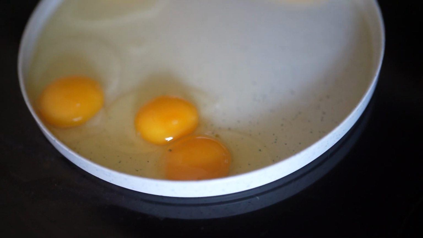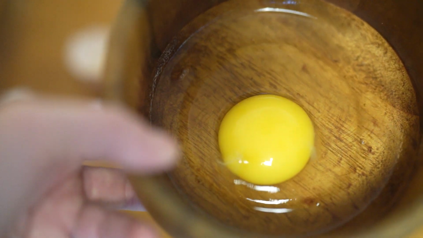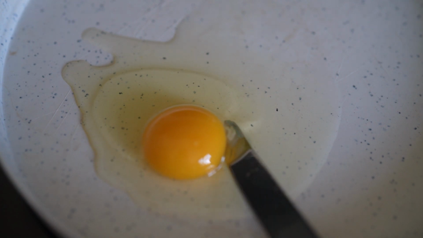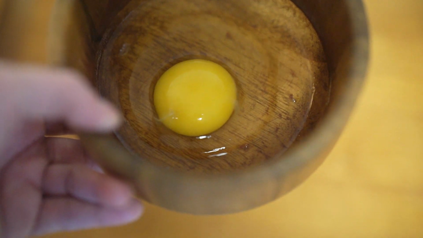It's not going to have any different consistency. It's not going to be shellless. It's not going to be anything interesting, at least at this stage in development. Obviously later on it's going to become a chick if incubated. But at least for now when we're just cracking to eat. But that's going to be our egg for now.